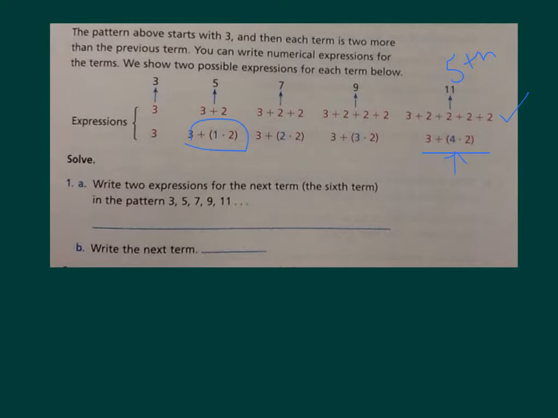Okay, so when you thought about it, did you see that there were 4 2's added? Okay, that's the simple answer, but the other reason is that even though it's the 5th term, the first term is already represented here with the 3 plus. So I only have to show what's happening after that, which is why I'm adding 4 2's, or 4 times 2.